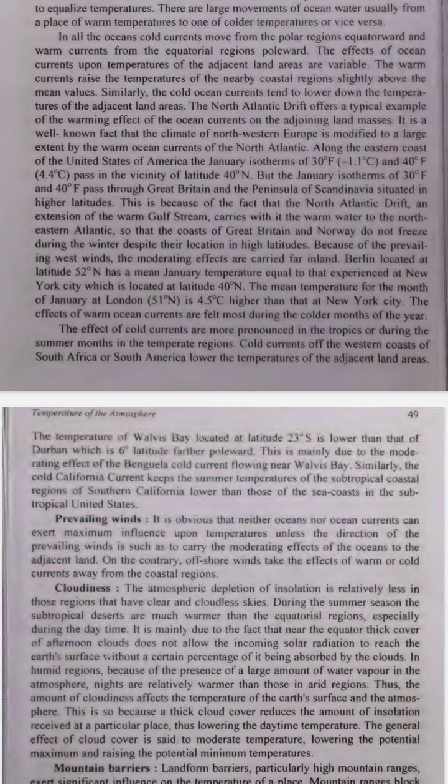What is cloudiness? Cloudiness refers to the amount of cloud cover in the sky. Clouds play a major role in regulating the temperature of the Earth's surface and atmosphere. How cloudiness affects temperature. 1.